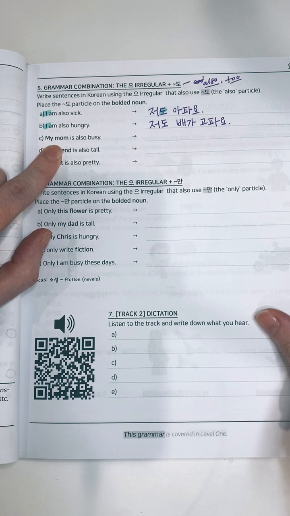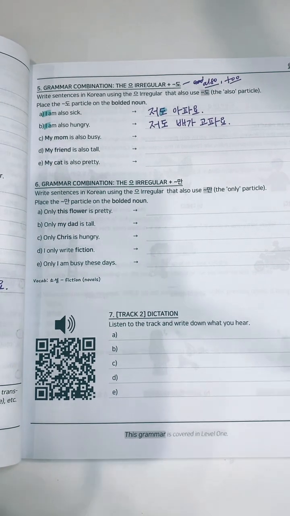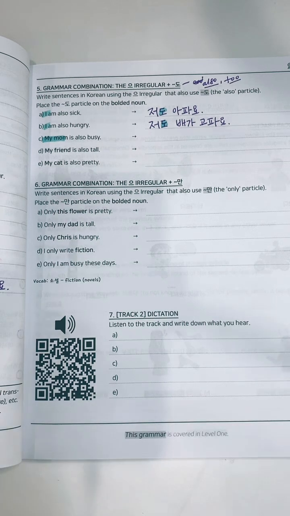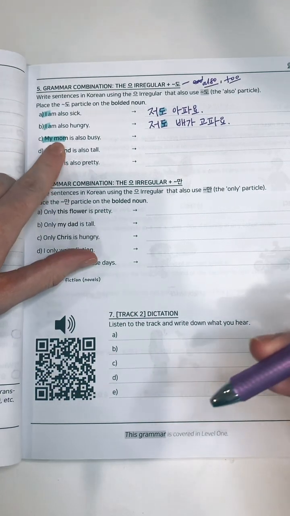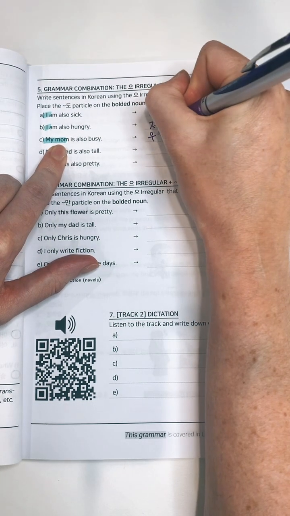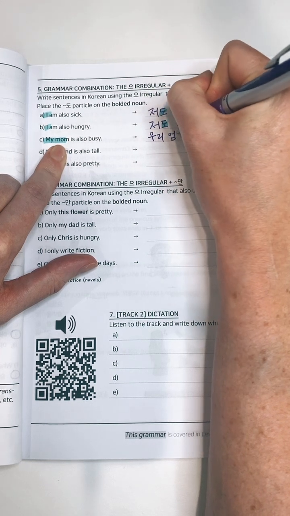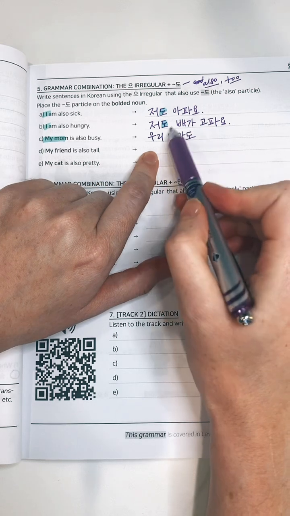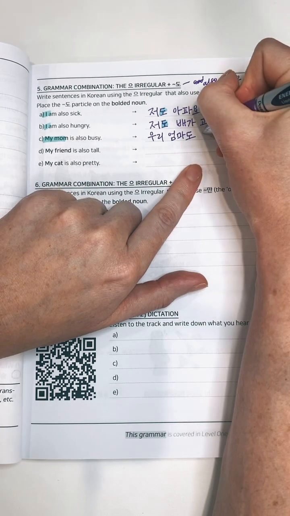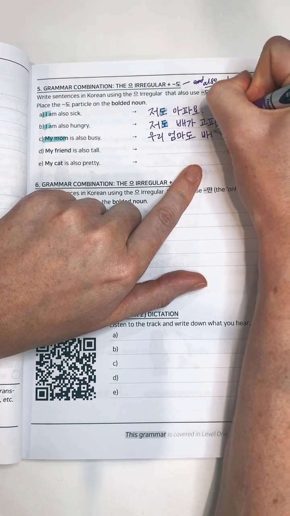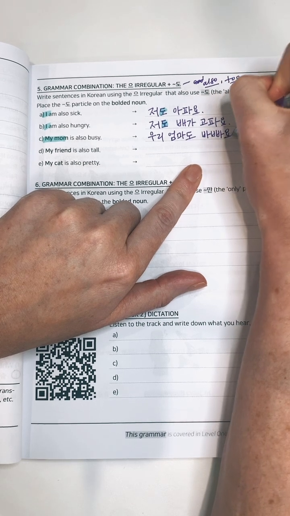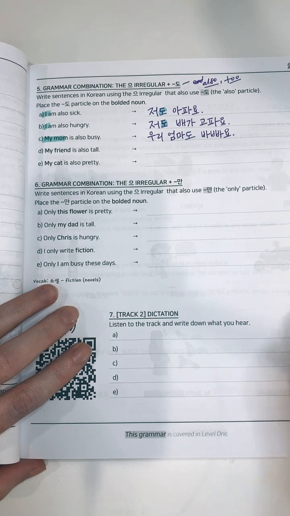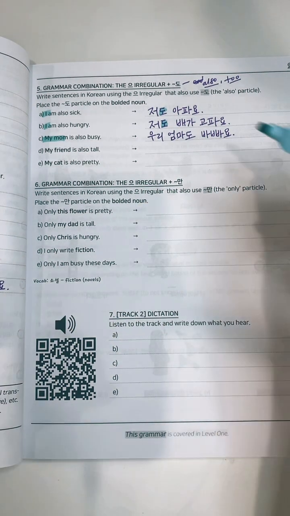C, my mom is also busy. My mom is also busy. So this time, the one we're attaching to is 우리 엄마. So 우리 엄마도. My mom also is busy. 바쁘다 is to be busy, and that becomes 바빠요 in the present tense. 우리 엄마도 바빠요.